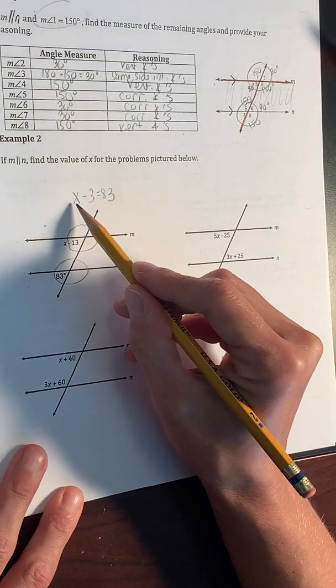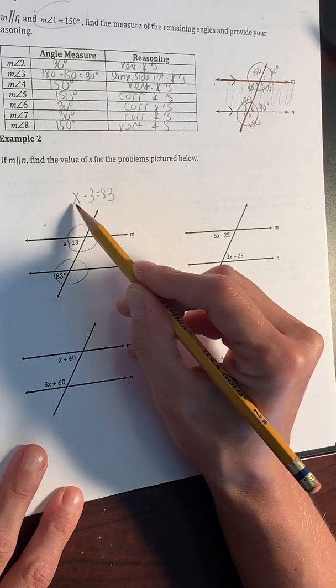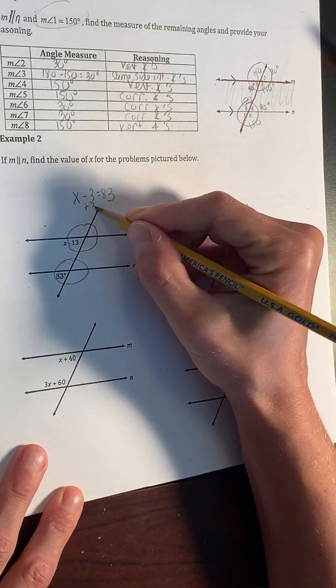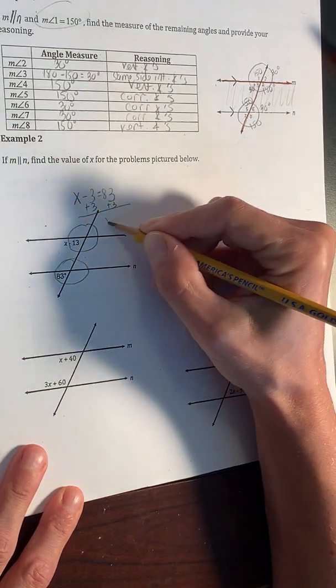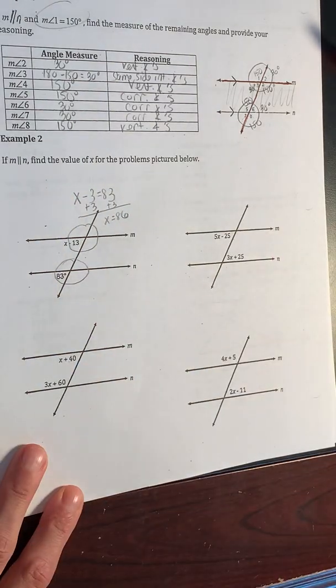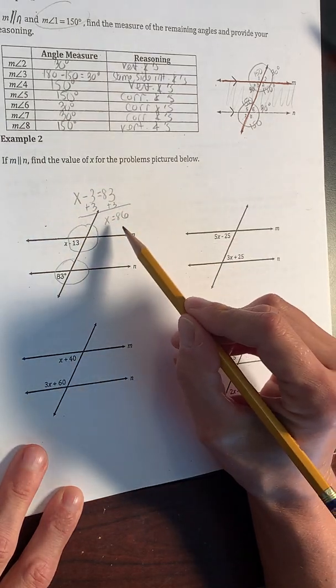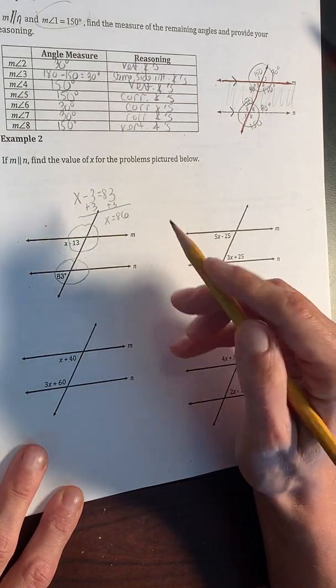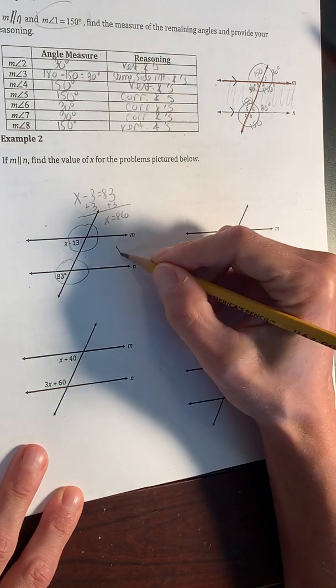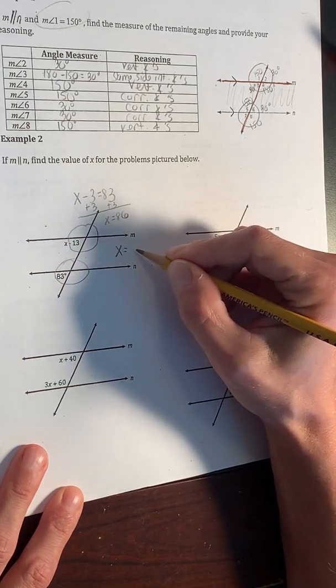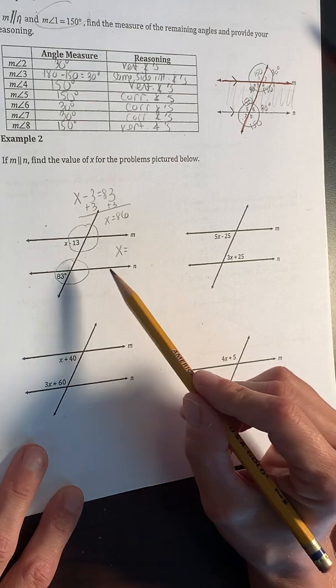So you have to recall how to solve an equation from last year. I want to get X all alone, so I'm going to add the 3. And I have X equals 86, and I'm finished. Oh, I made a mistake here.